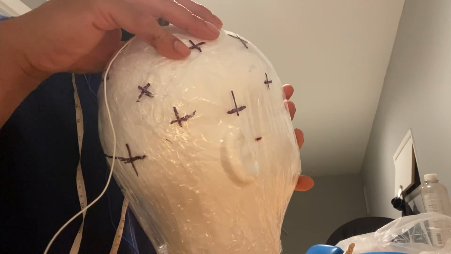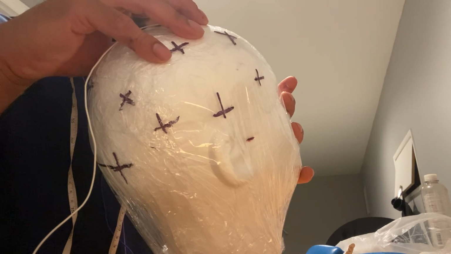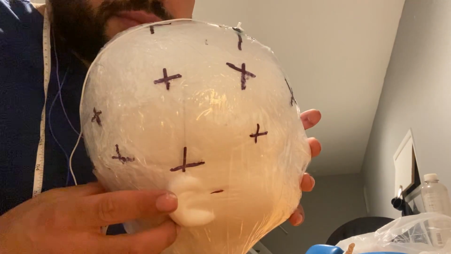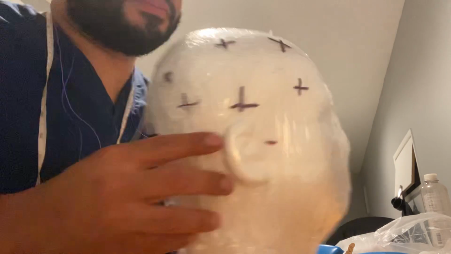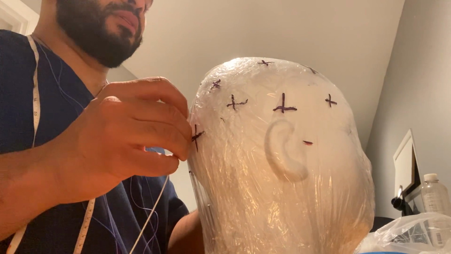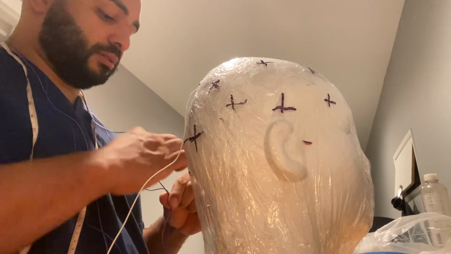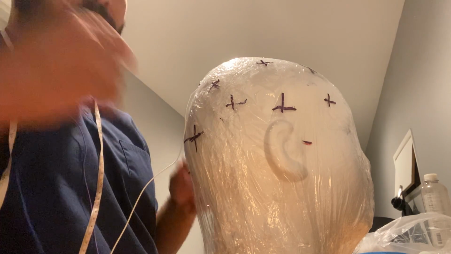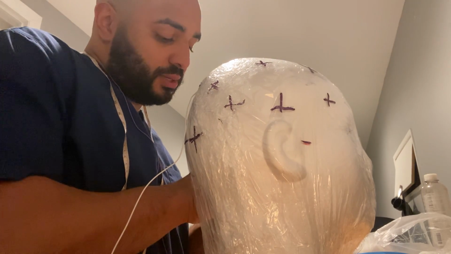I'm going to hit it with the white tail, press down so that 10-20 comes through the center. I'm going to go for CZ. And these will go in the box accordingly, FZ, CZ, PZ.